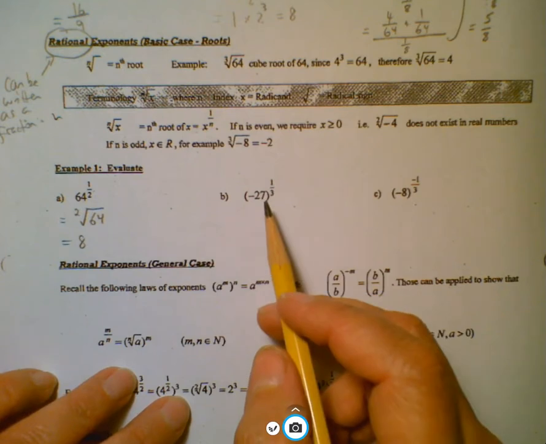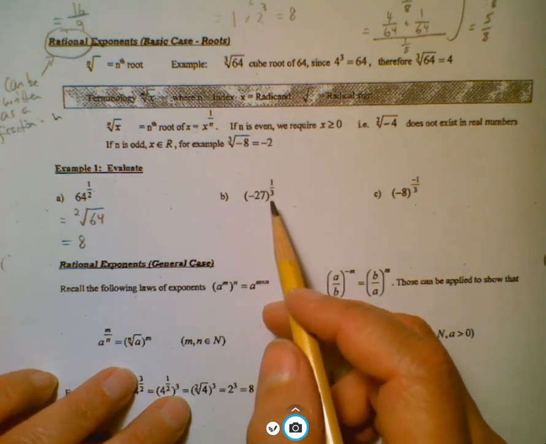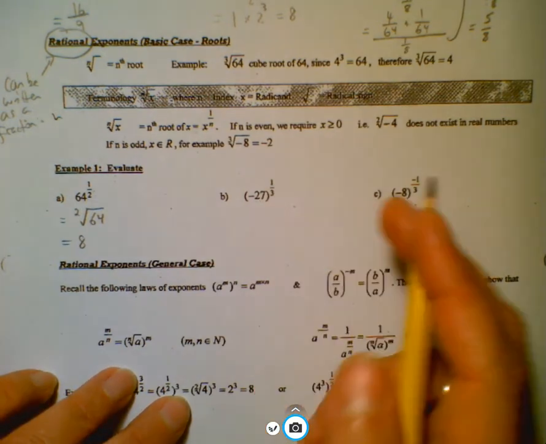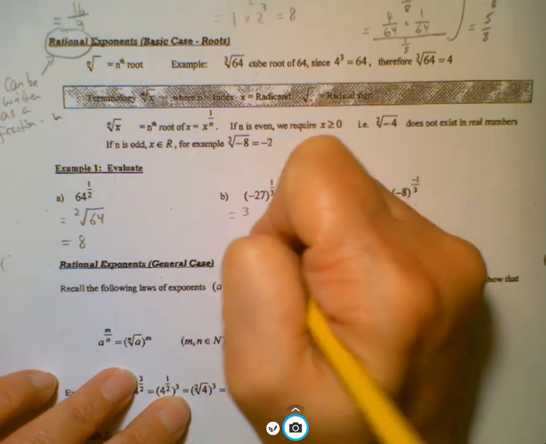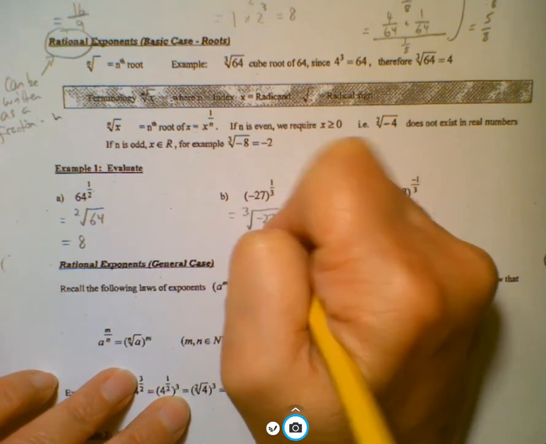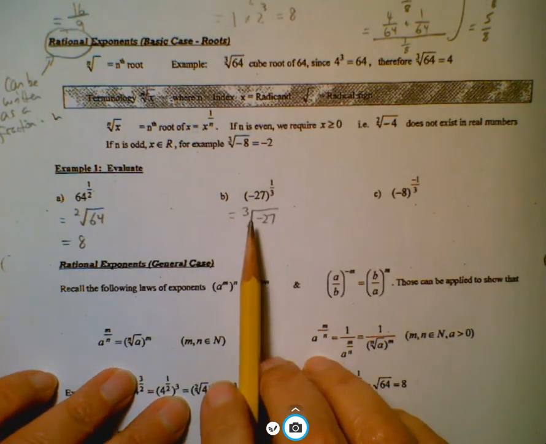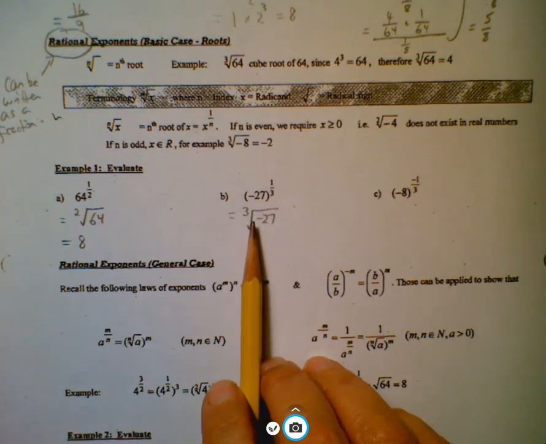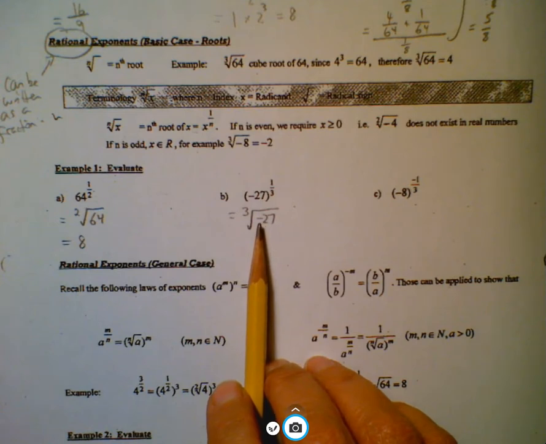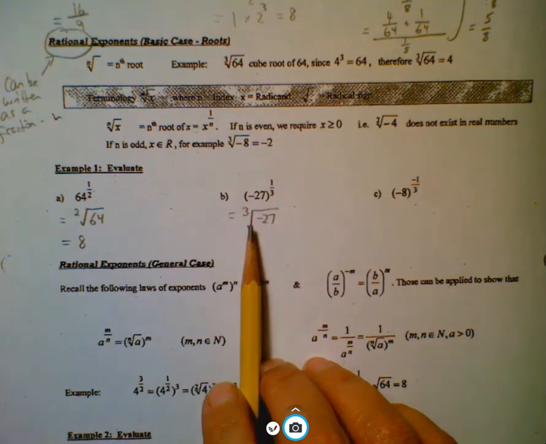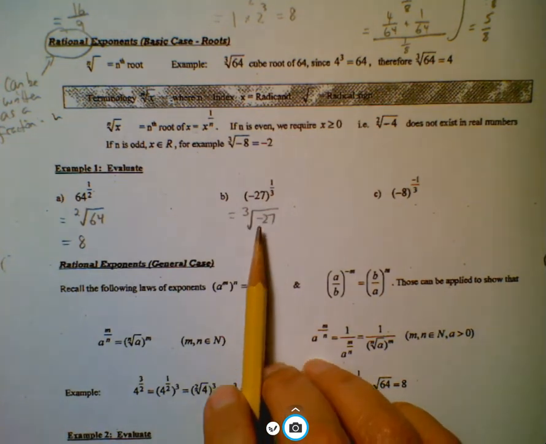Okay, let's do it again. This -27 to the exponent 1/3, this is called the cube root of -27. It means some number that when you multiply it by itself, 3 of them, you get -27. Notice it's okay to put the negative under the root sign because it's not the square root, it's the cube root.